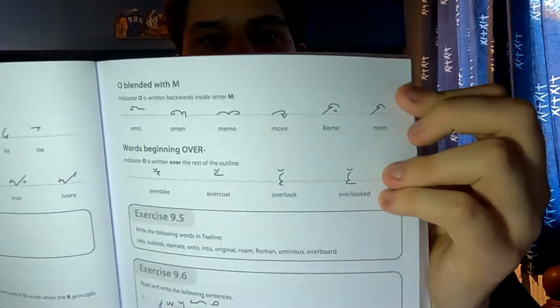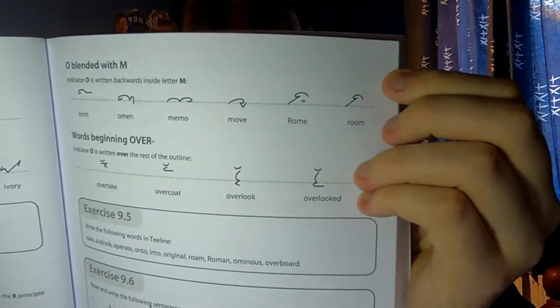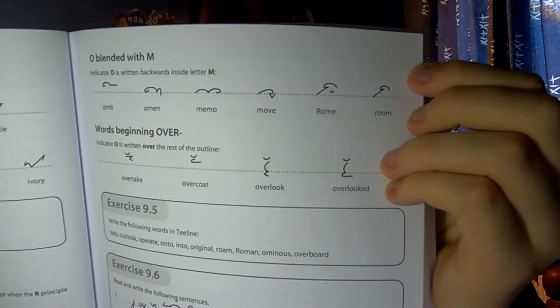Introducing the R principle once again for words like orange. O also blends really well with the letters N and M. Just because they're curved, it means that the O can attach to them in certain ways, like you can see with the M up here. It blends really well with the Ms. And then that leads on to exercise 9.5, exercise 9.6.